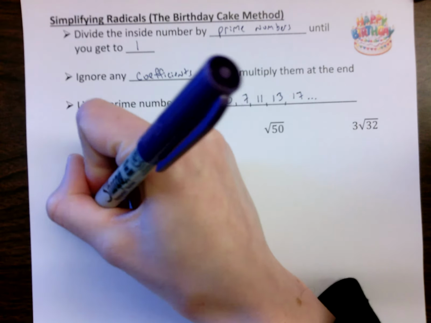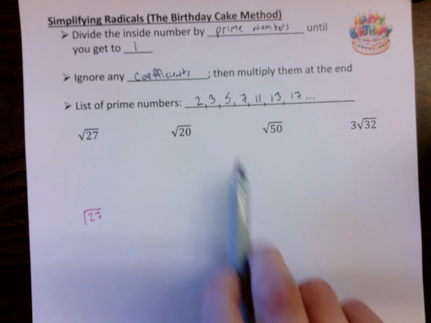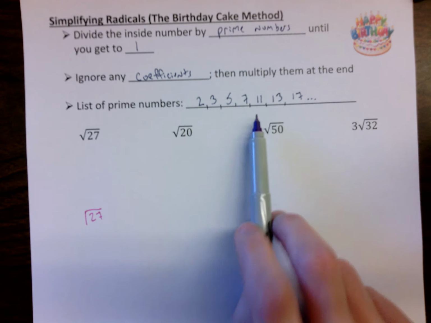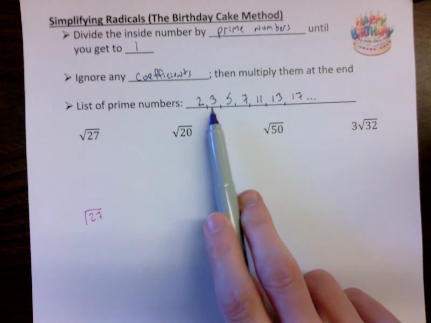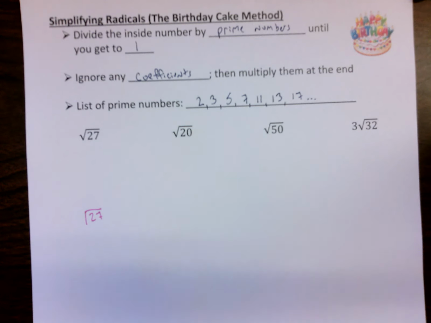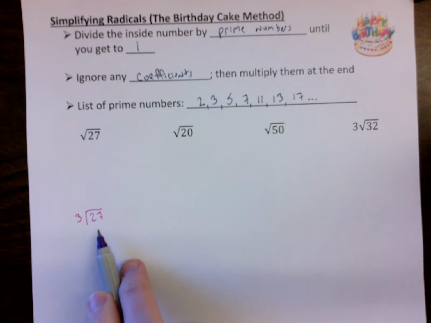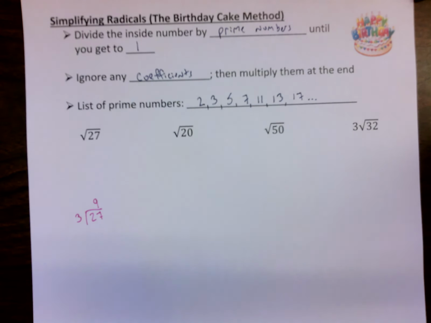So we're gonna put a little division symbol around that, just like a long division symbol. And then we wanna find any one of these prime numbers that will evenly go into 27, okay? Any one of them. So for this one, 3 will work. 3 goes into 27. So I'm going to put the 3 on the outside. And 27 divided by 3 is 9. So I'm going to put the 9 on top.